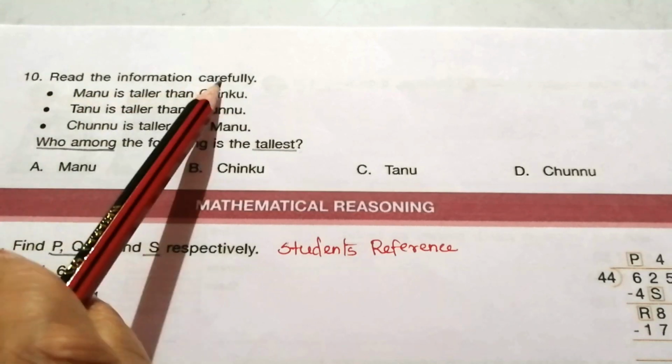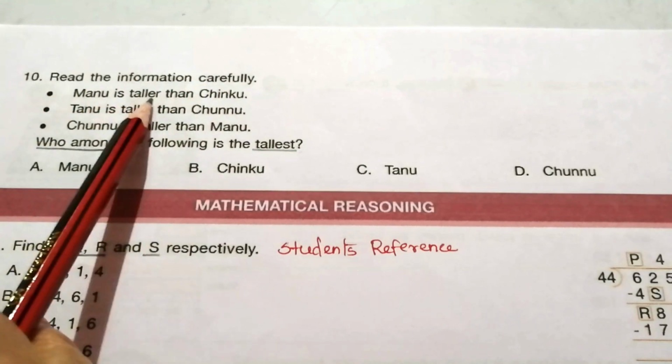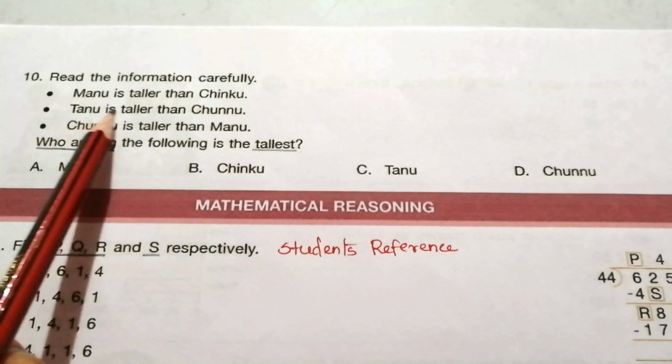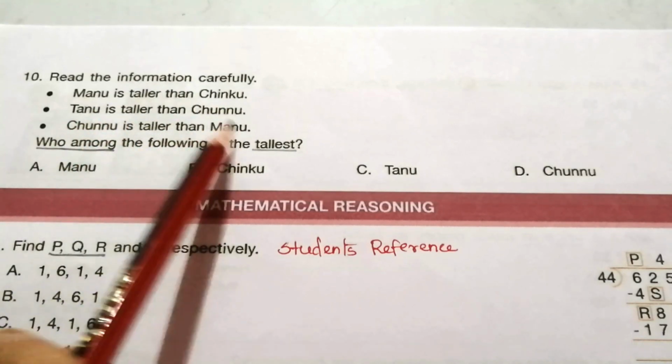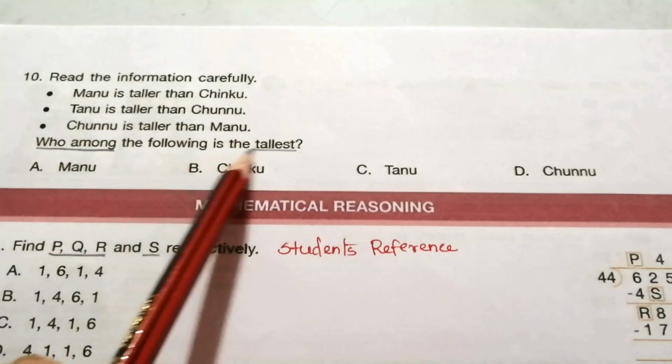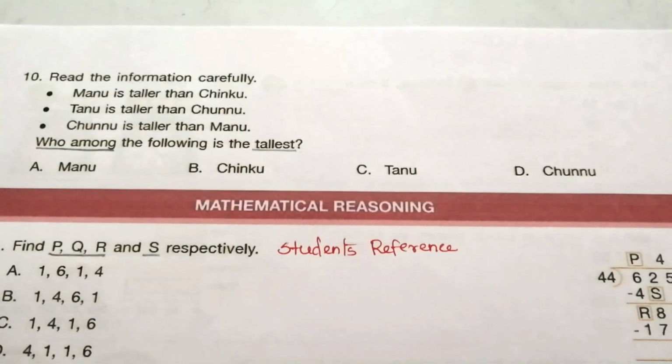10. Read the information carefully. Manu is taller than Chinko. Tanu is taller than Chunno. Chunno is taller than Manu. Who among the following is the tallest? You try to find out the answer.